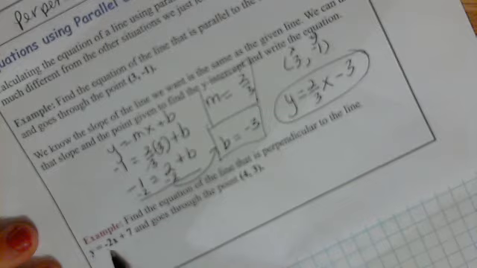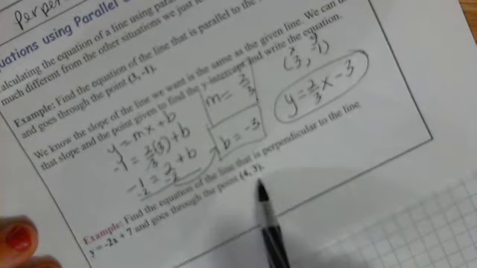Find the equation of the line that's perpendicular to the line y equals negative 2x plus 7 and goes through this point. So, key word here is perpendicular. So we need to go back to the last frame and remind ourselves what's true about slopes of perpendicular lines. Slopes of perpendicular lines have opposite signs and they are reciprocals. So they are opposite reciprocals. We change the sign of the slope in the given equation and we flip the slope.